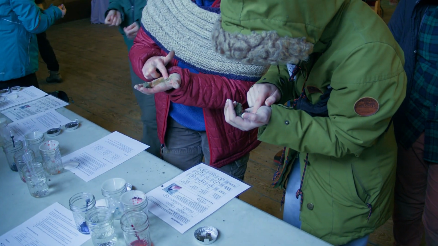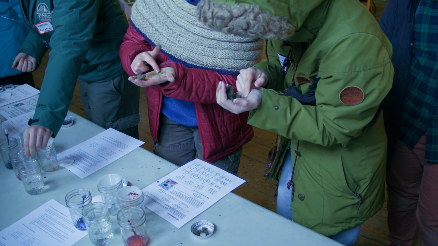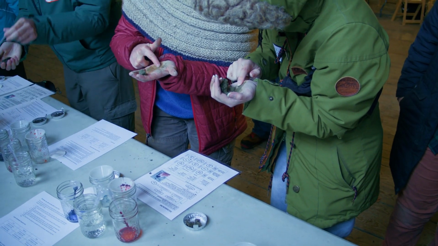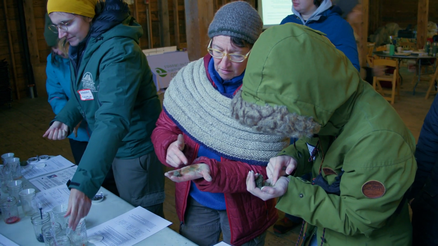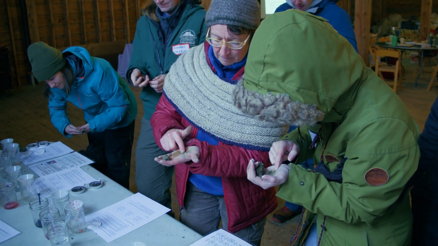Cool. There's grains in there, but there's a lot of suspended particles. Thank you guys. I think you are ready to figure out the CEC and the AEC of the soil.